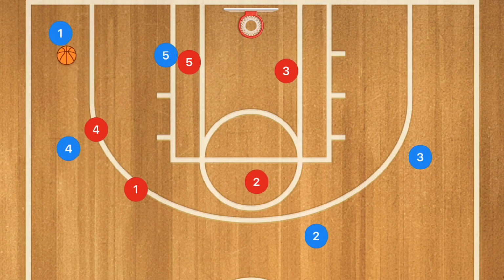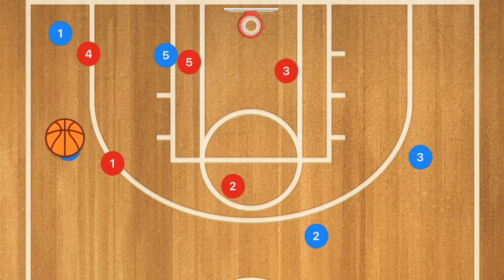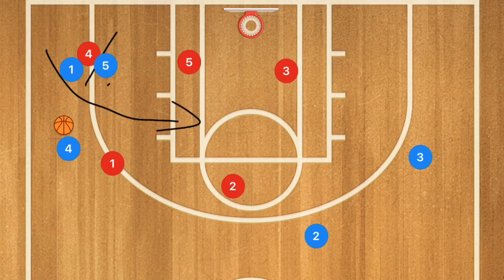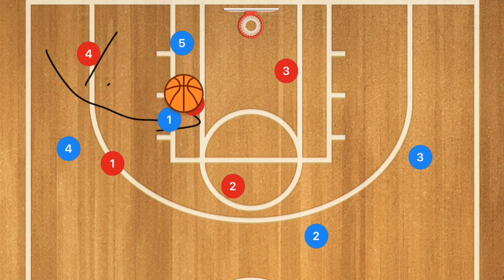If he is not, there's so many different things that you can run out of this. So you can run set plays out of it where you could have player 1 pass over to player 4, player 5 setting a screen up, player 1 cutting, where if player 1 gets that ball, that's going to draw player 5 up. Player 5 blue will cut down or roll off that screen, and he can receive that pass from player 1 for the layup. There's so many different options that can happen.